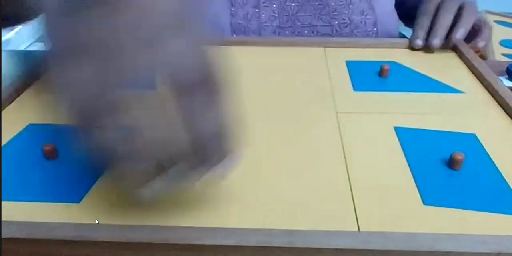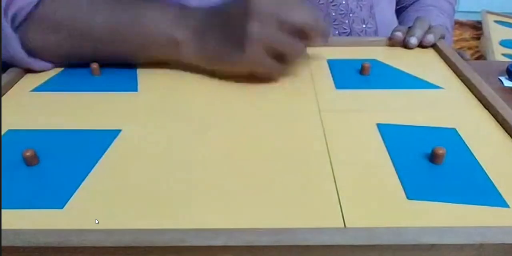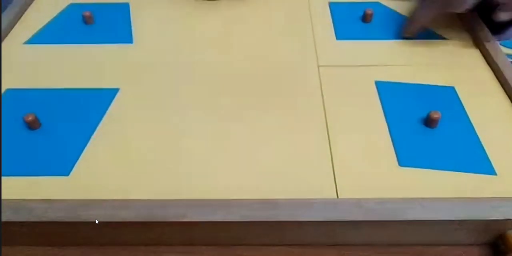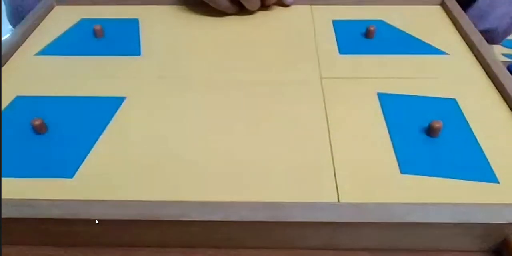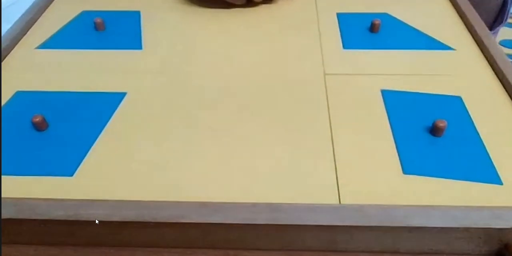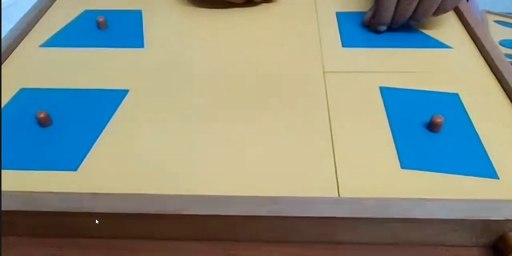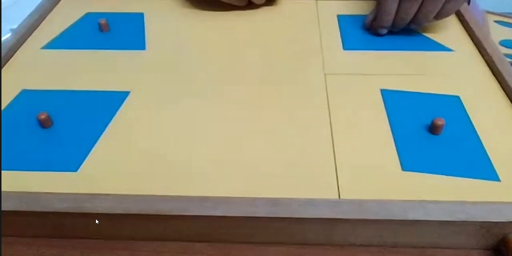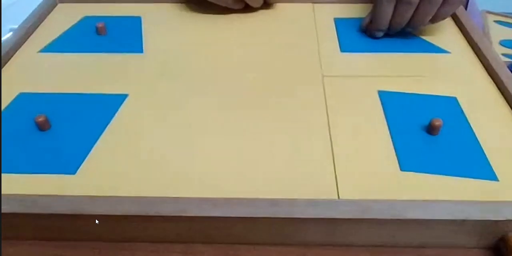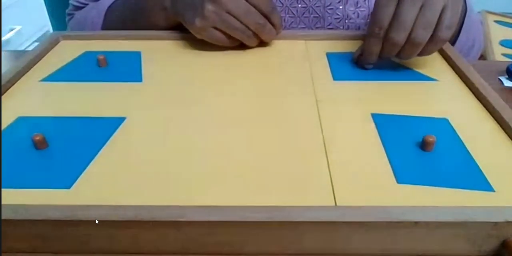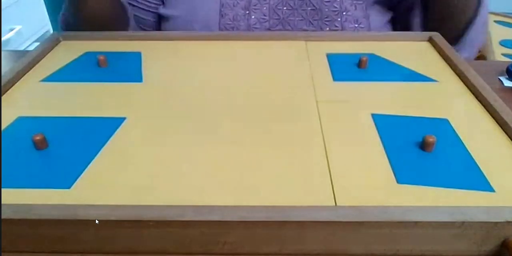Now, let's check how irregular it is. Let's fix any one side and flip and see how many flips it takes. Do you have any idea about how many flips it takes? Anybody? 3, ma'am. 4, ma'am. We got different answers.